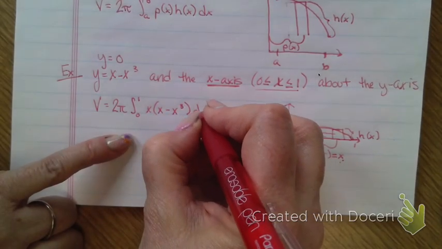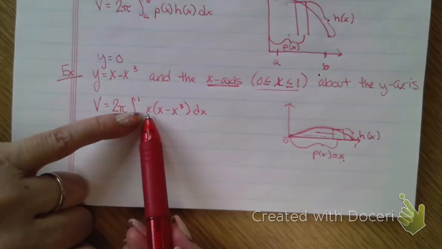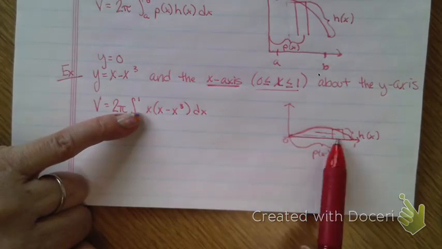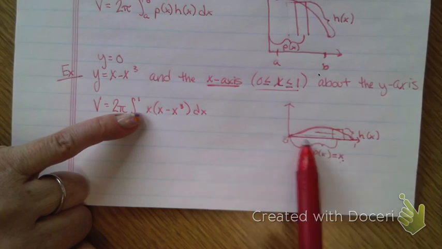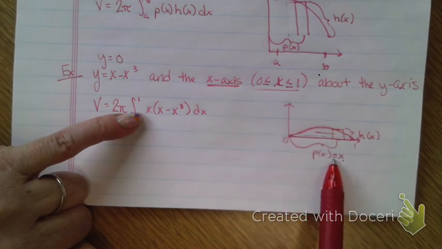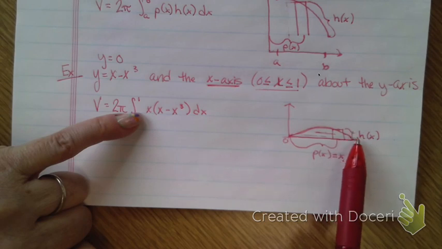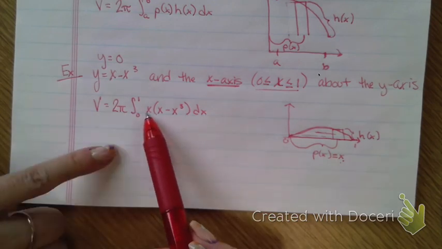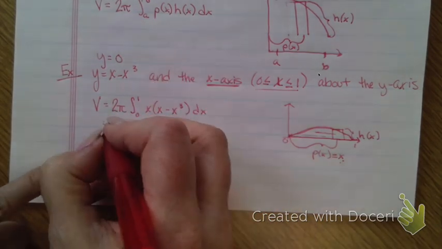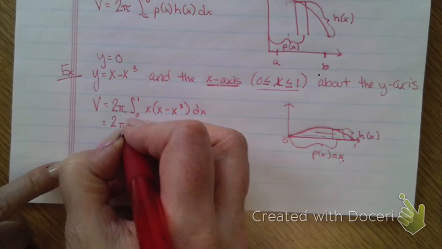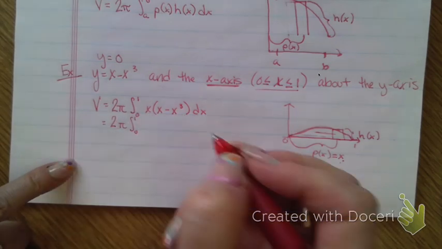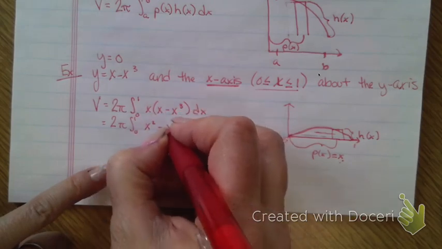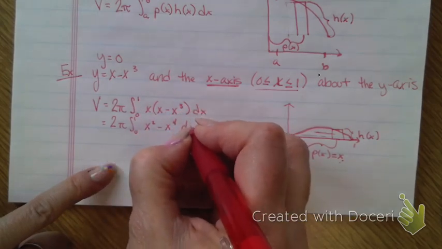So again, let me go over what it means. We're taking the distance from the beginning to the middle of that rectangle, wherever it is, as x. It's just some amount. And the height of that rectangle is determined by the actual function. So we have x times that, so we want to multiply that out, don't we? So the integral from 0 to 1 of x squared minus x to the 4th dx.